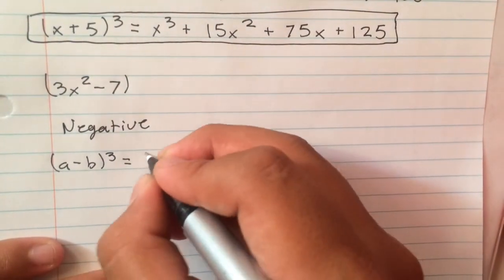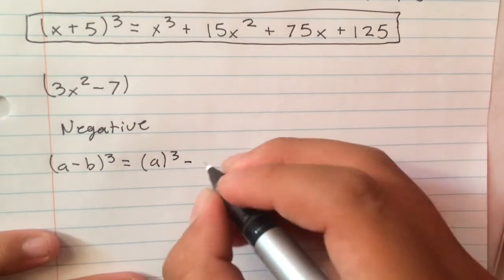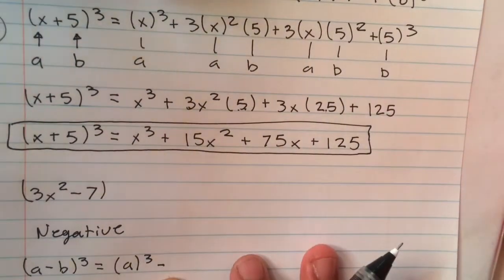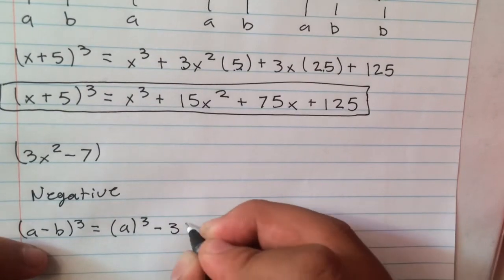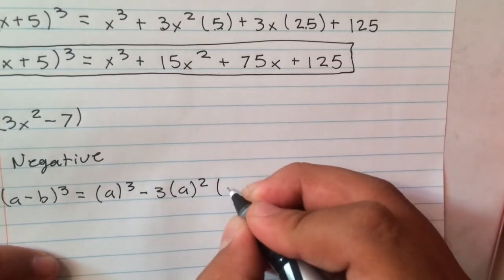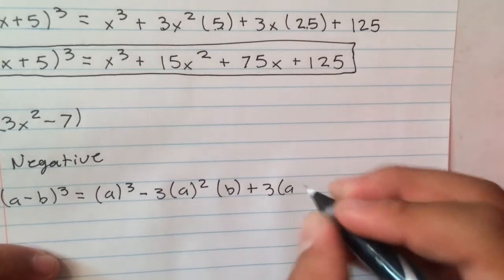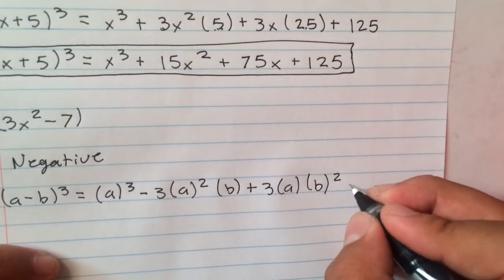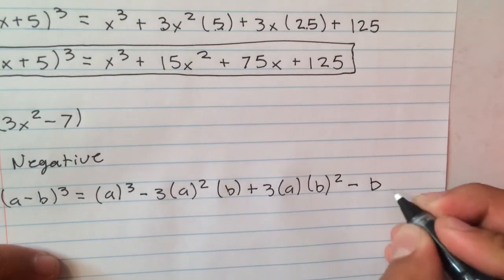equals a cubed minus, that's the difference, 3a squared b plus 3ab squared minus b cubed.